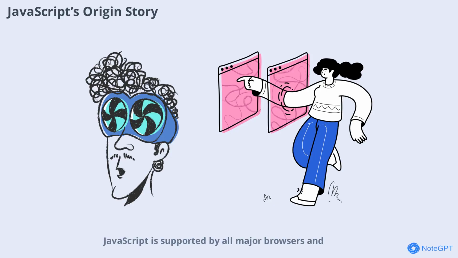Today, JavaScript is supported by all major browsers and is a crucial part of the web's core technologies, alongside HTML and CSS. Understanding its origins helps us appreciate its flexibility and power in shaping the digital world.